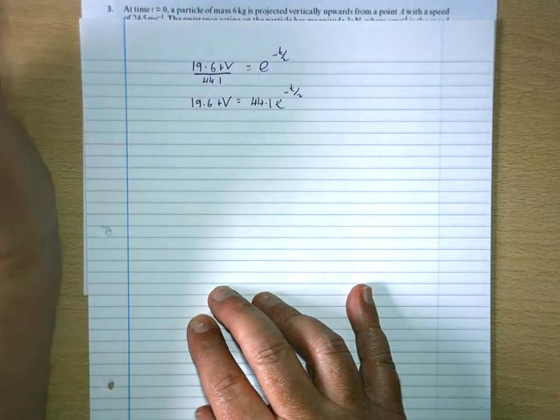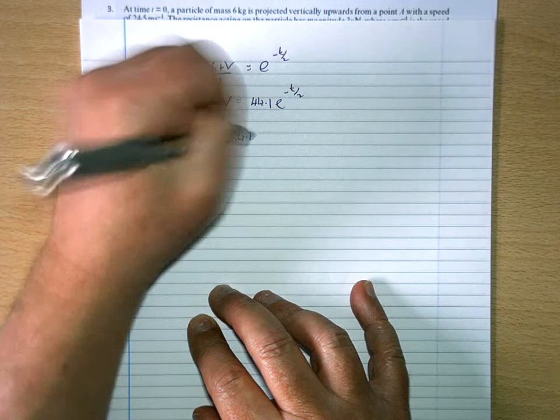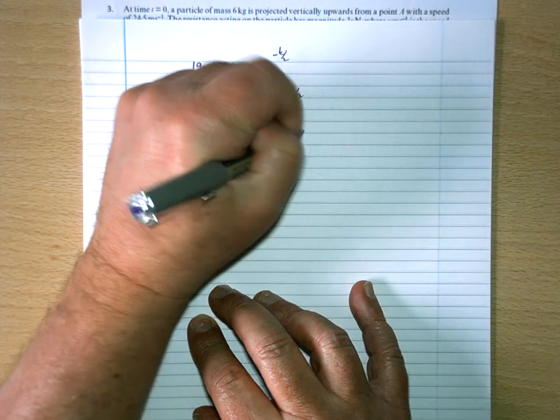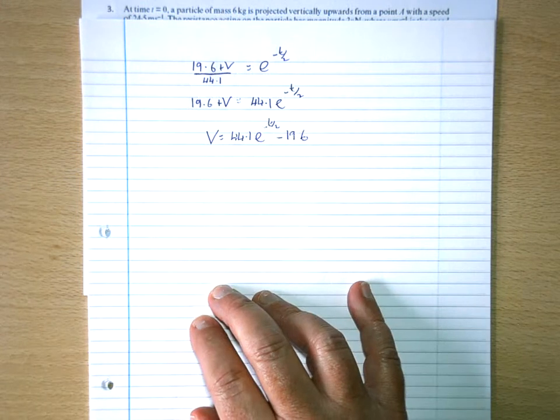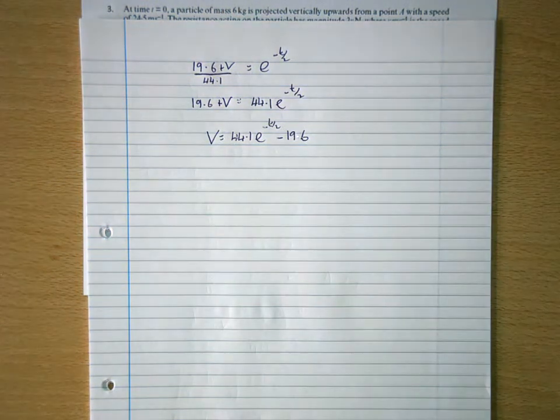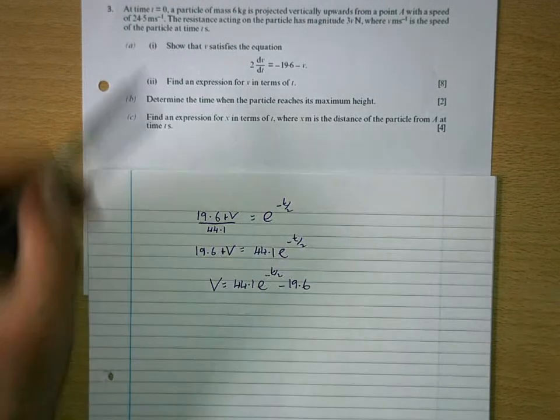Take the 19.6 over. So that means I do now have an expression of v in terms of t. Back to the question. Done, done.